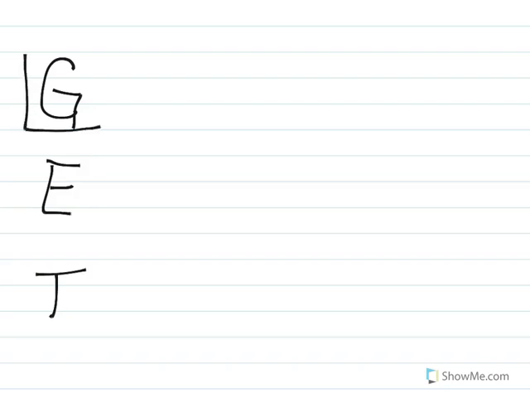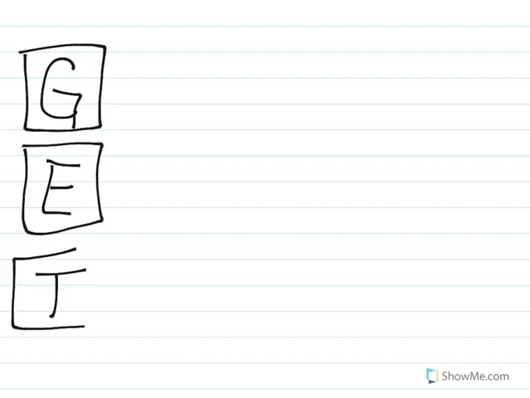Put your title on your paper and then divide it in half. Okay, so in this top section we're going to talk about what the GET strategy is and what it means. So the GET strategy uses the letters G, E, and T. This is where we get the name GET.